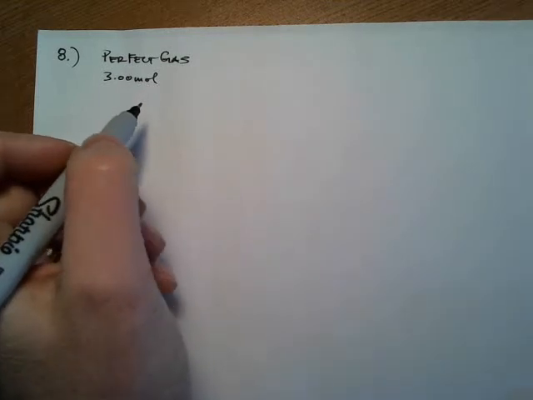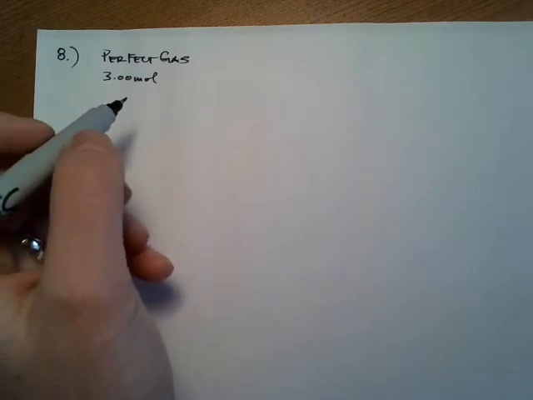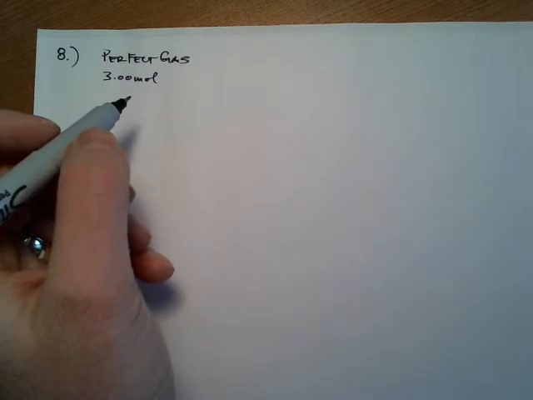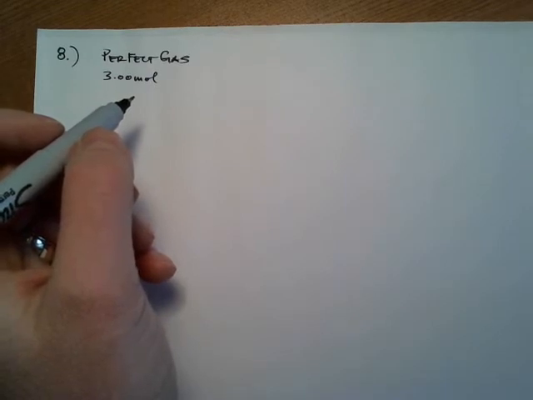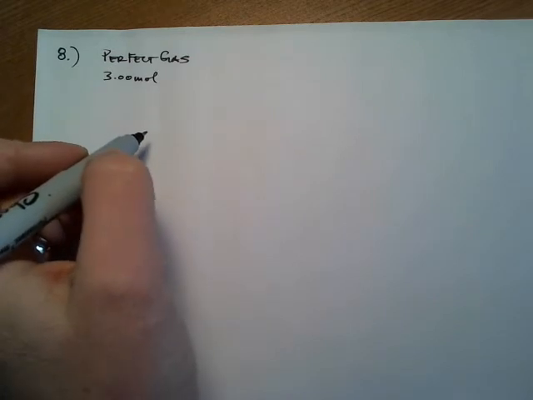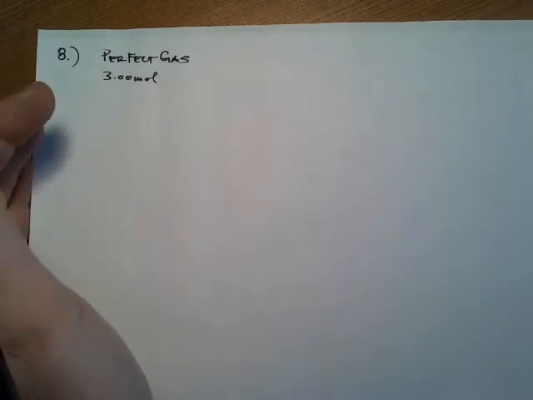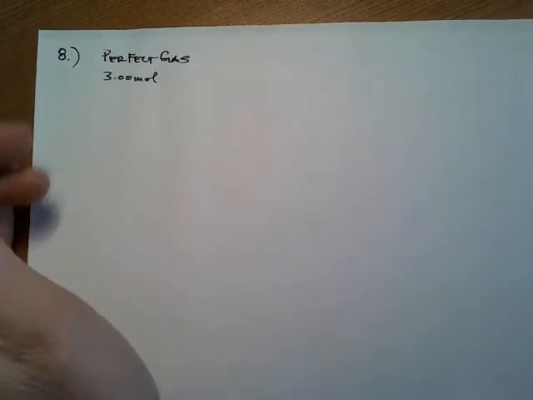Let's try number 8 in this series. I'll just read you the question. It says to calculate delta S when 3 moles of perfect gas changes state from 25 degrees Celsius and 1 atmosphere to 125 degrees Celsius and 5 atmosphere. And when we find the delta S, they want us to rationalize the sign. So to just comment about it being positive or negative and why that might be the case.